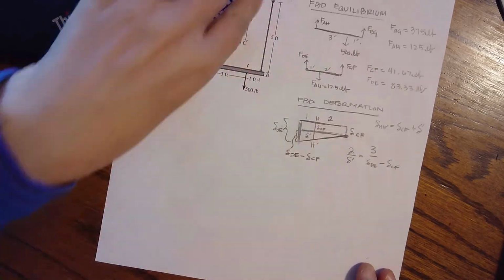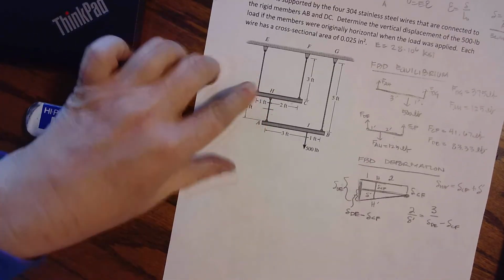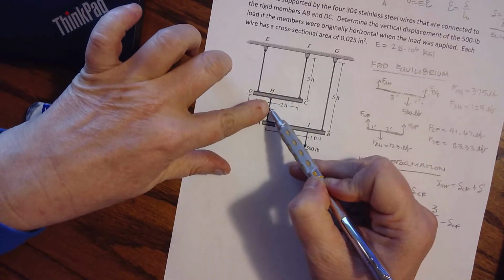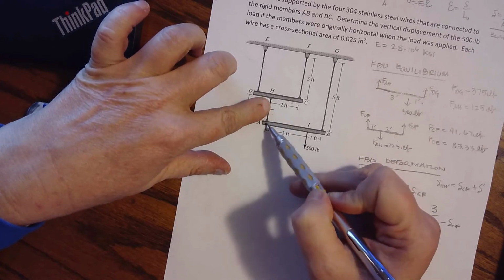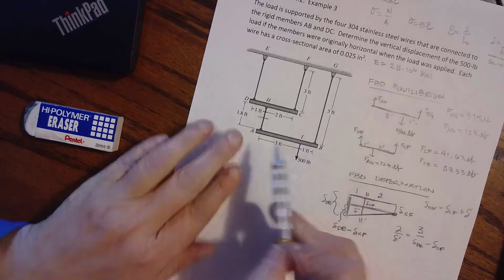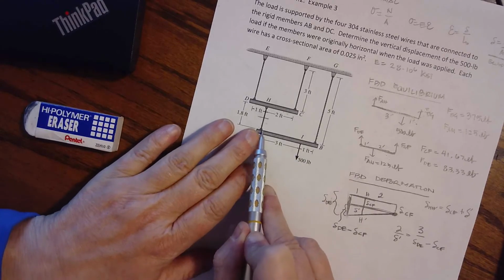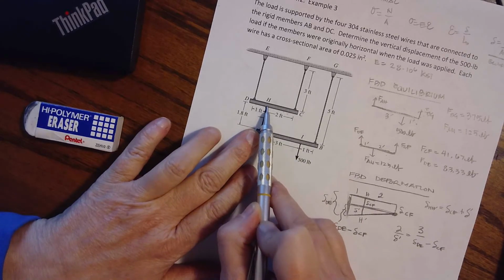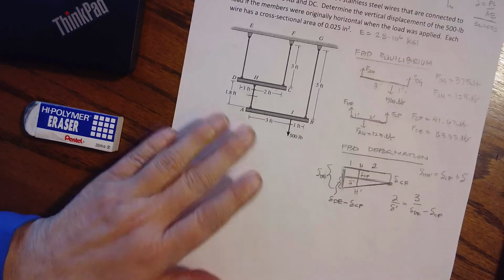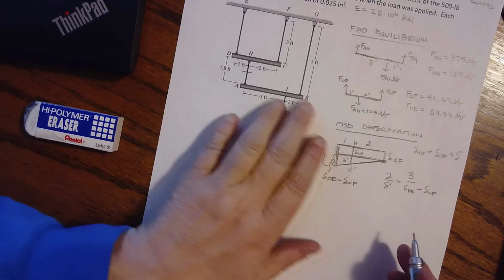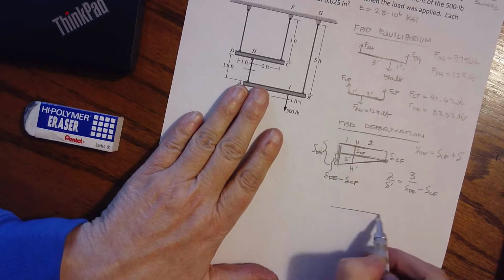Okay, and as it's going down, that means this cable is going down, but this cable is also stretching. This cable is also stretching. So the displacement of A is going to come from delta H to H prime because of what's going on above it, plus the stretch in this cable. So let's look at this bar right here, and we'll get there.